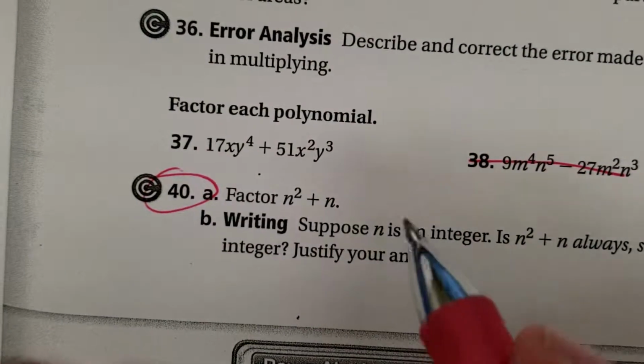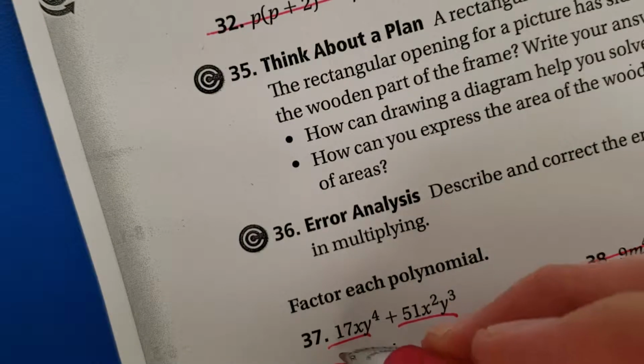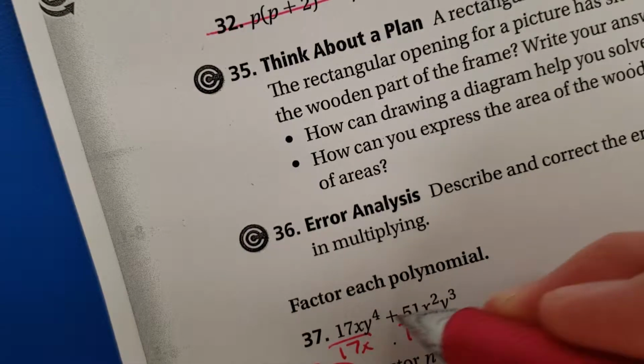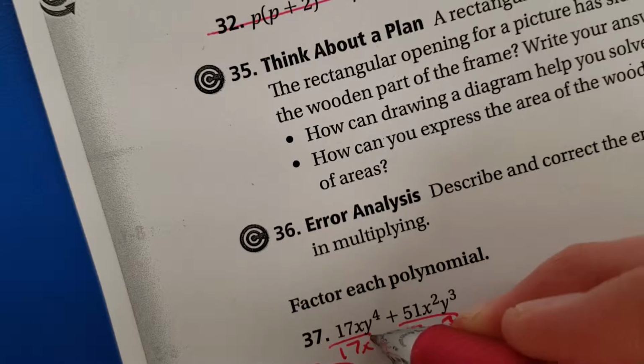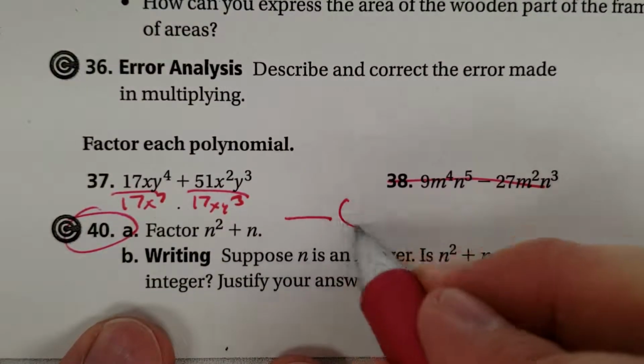37, factor. Okay, what's the most I can take out? Does 17 go into 51? I think it does. Ooh, the most I can take out is an x and then a y cubed. Ooh, these are good ones. Okay, here we go. What do we got over here? Most I can take out. Then actually do the division. Don't forget, GCF remains.